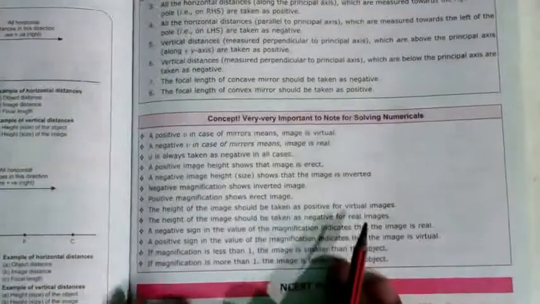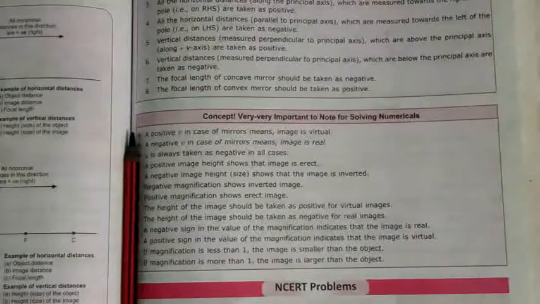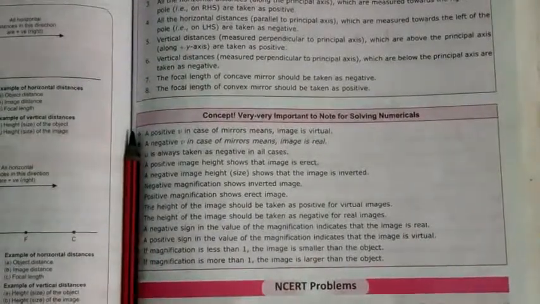This concept is very important to note for solving numericals. A positive v in the case of a mirror means the image is virtual.